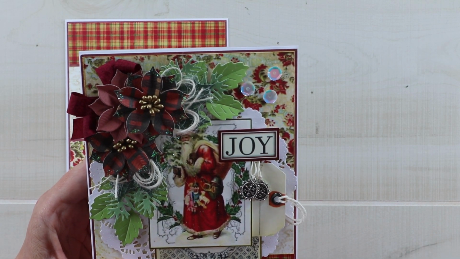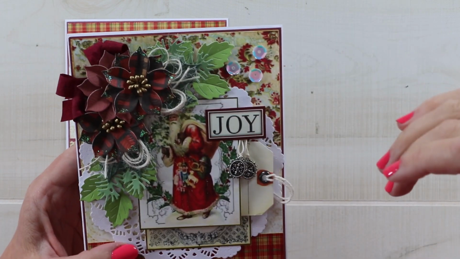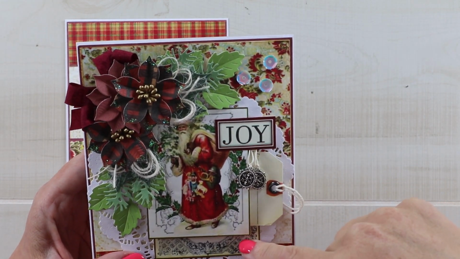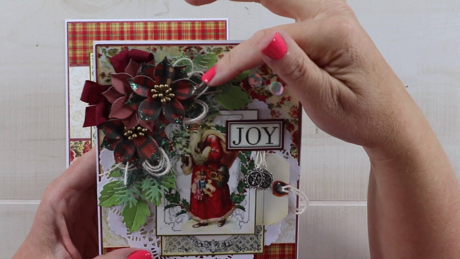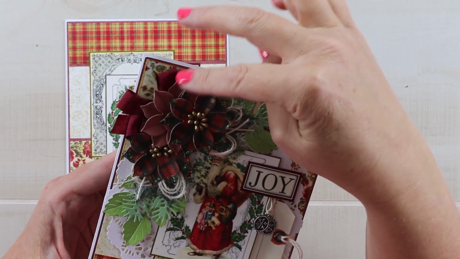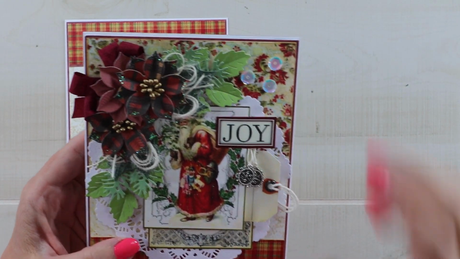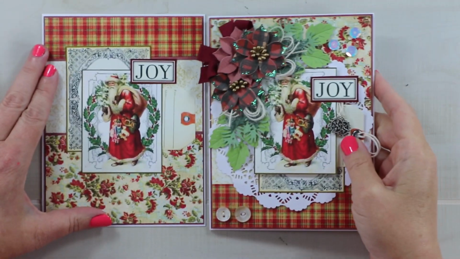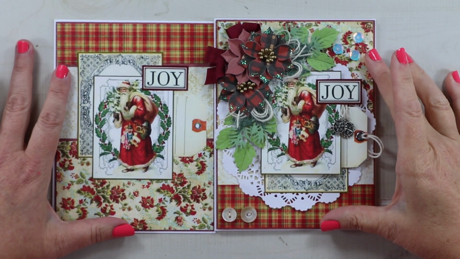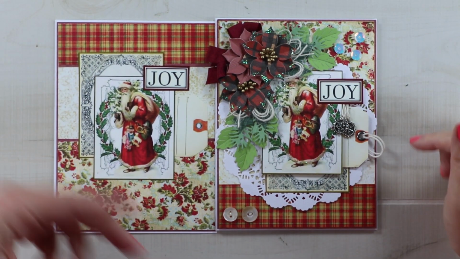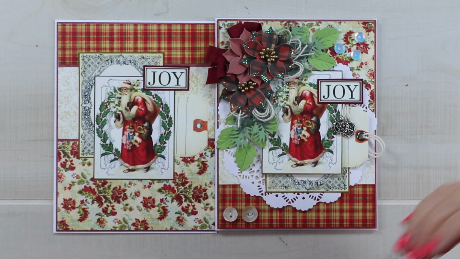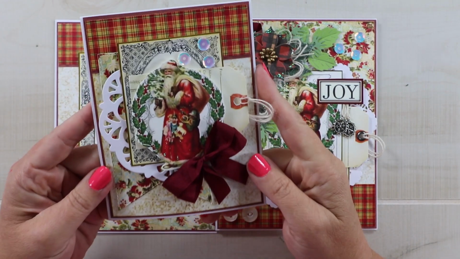It has a nice age to it, so it kind of goes well with the vintage vibe of this card. And then I've got my loopy twine bows, and here is some pretty burgundy wrinkle ribbon. Picked that up from Really Reasonable Ribbon as well. So here are 2 different versions of that card, and all I did was finish it off with all my usual trimmings.